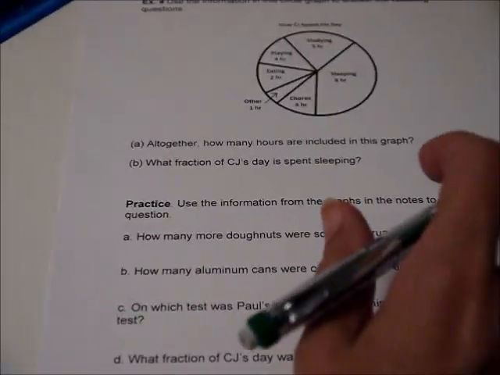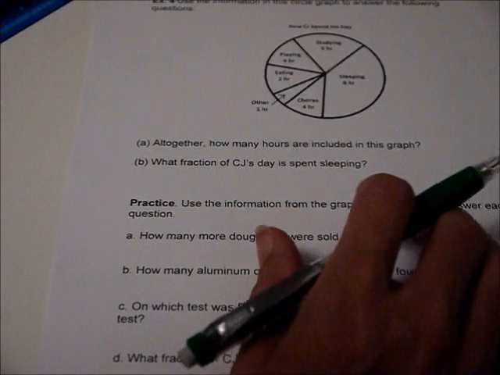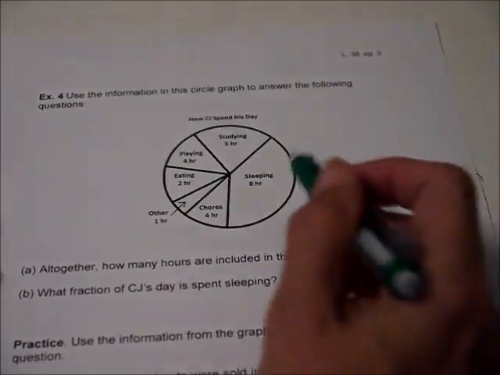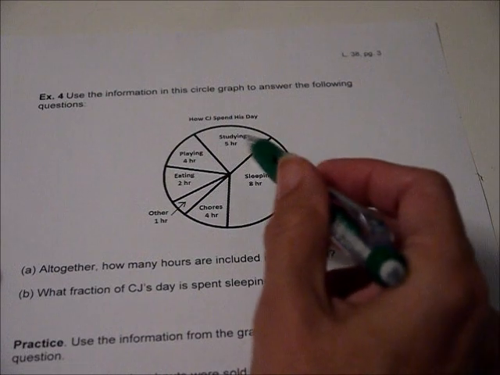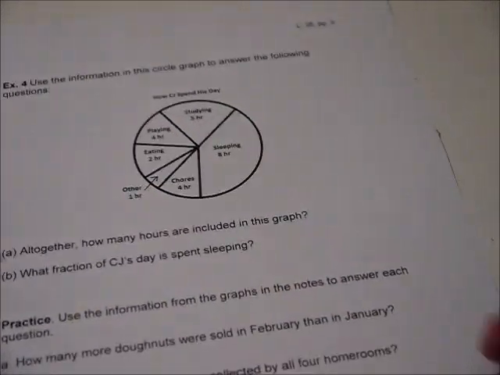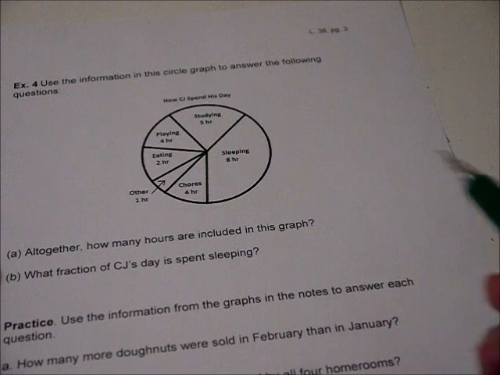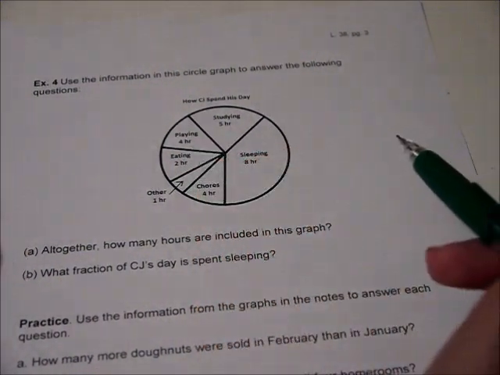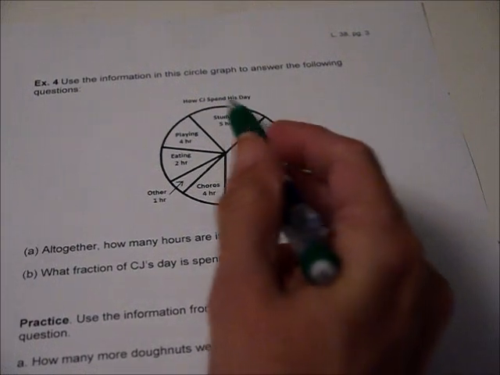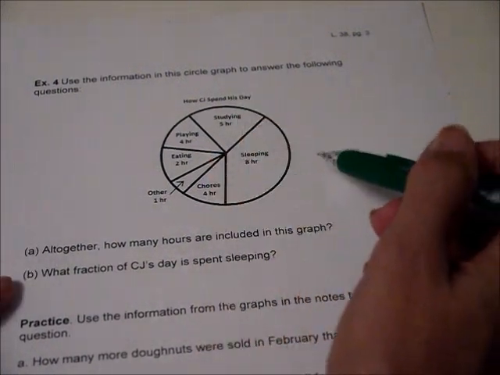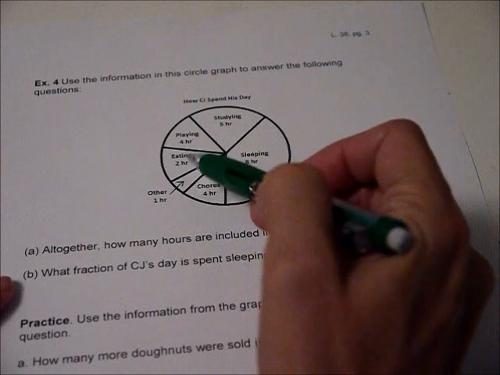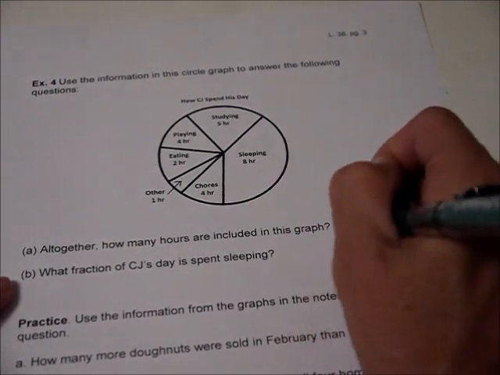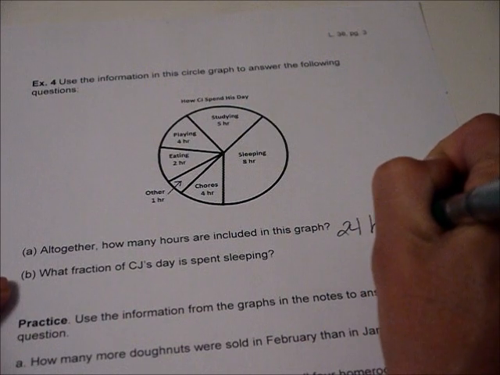And now we're on example 4. It's a circle graph, and this is CJ, how CJ spends his day. As you can see here, we've got different sectors. Altogether, how many hours are included in this graph? So what you need to do is add up all these. Don't assume it's 24. It should be 24 because it's a day, right? But I would double check. So 5 plus 4 is 9, 10, 11, 12, 16, 24. Yes, good. 24 hours.